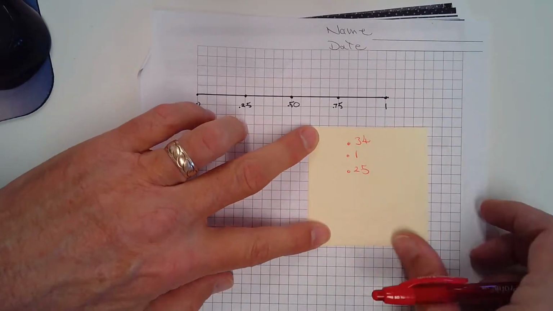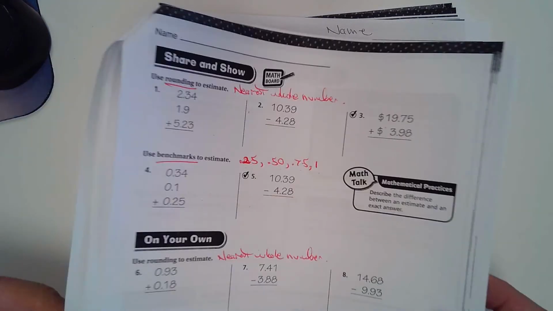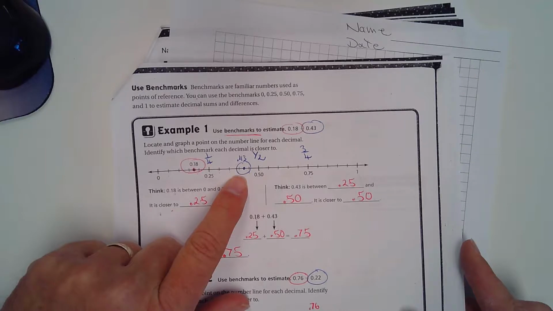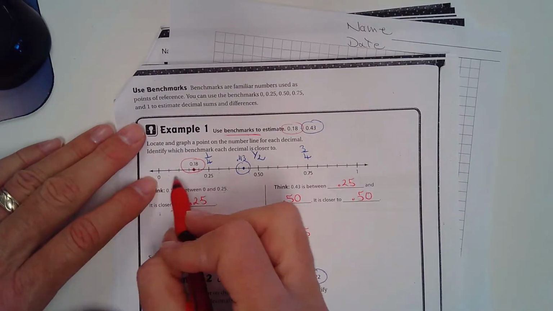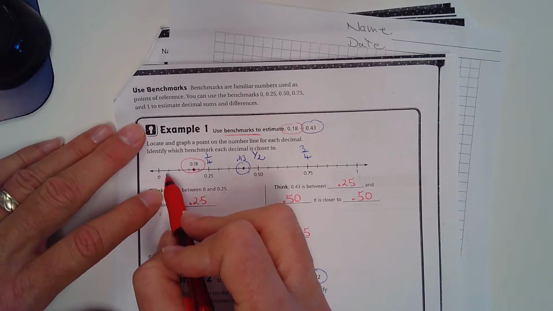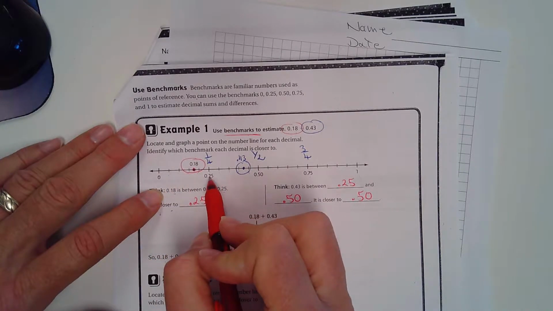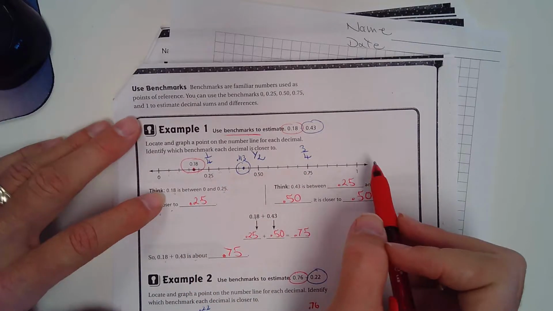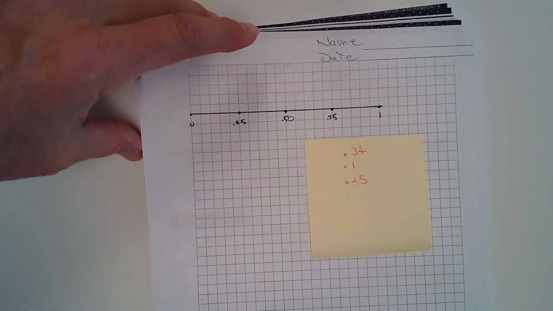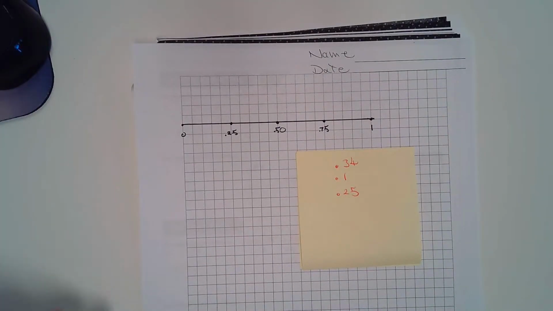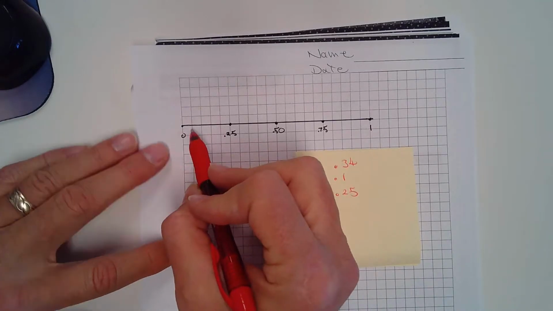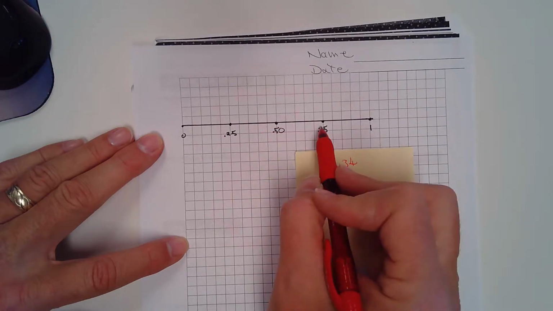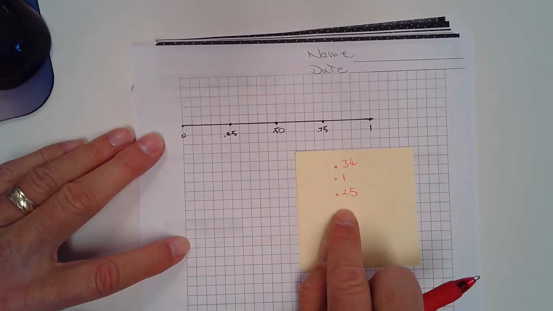Or if you want, you can just flip back to the previous page and use this. This is increments of 5, just like I've done mine here. So 0, 5, 10, 15, 20, here's 25, 30, 35, 40, 45, 50, all the way to 75, and then 1 or 100. That's what I did in mine, on the graph paper that I've got here. So these are the ones that we're talking about right here, 0.34.